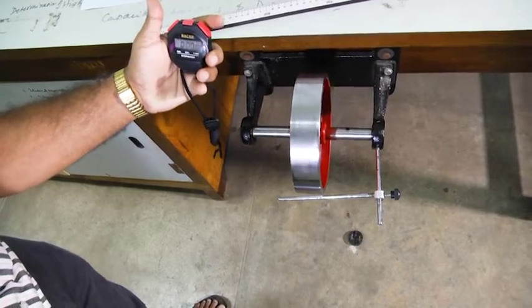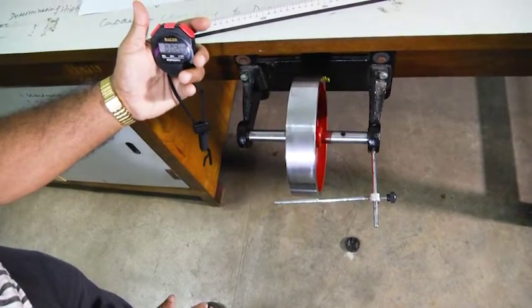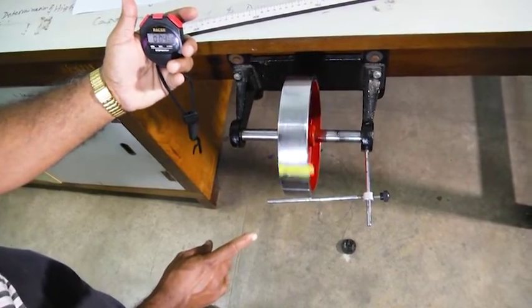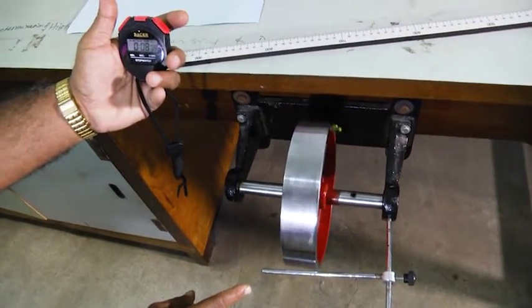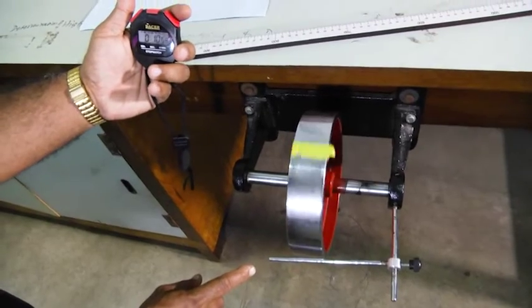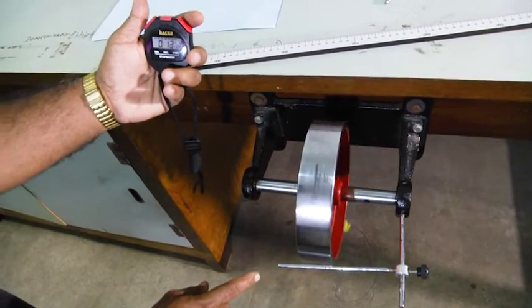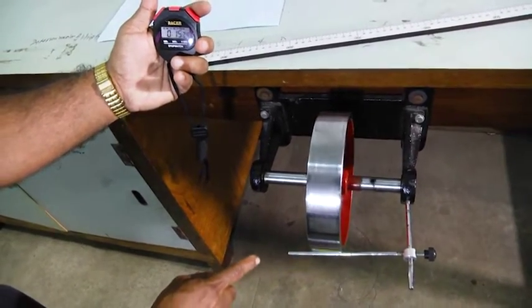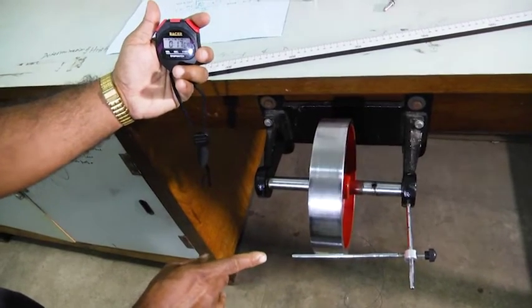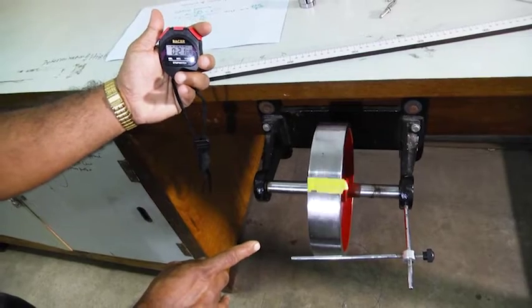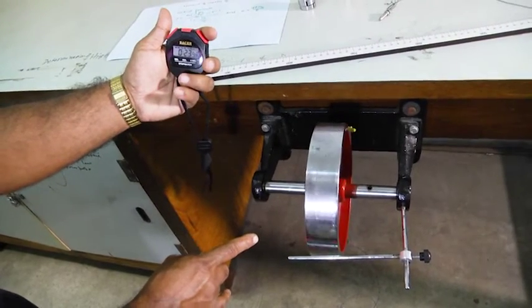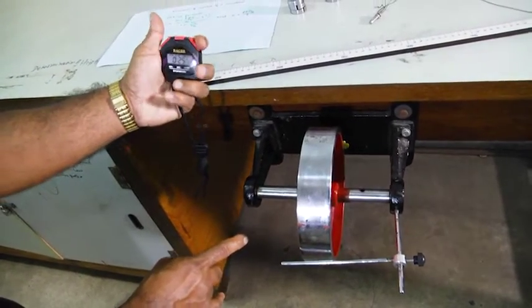So, start. So, I have started, 3, 4, 5, 6, 7, 8, 9, 10, 11, 12, 13, 14, 15, 16, stop.